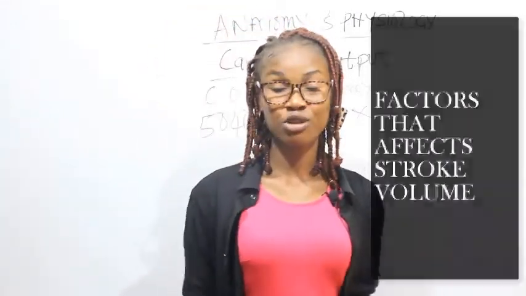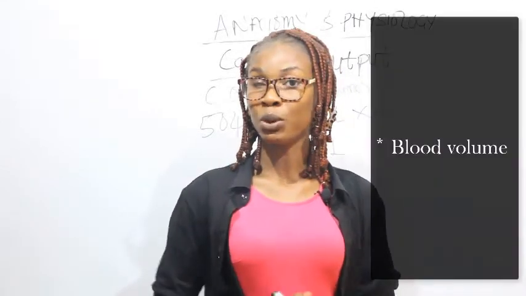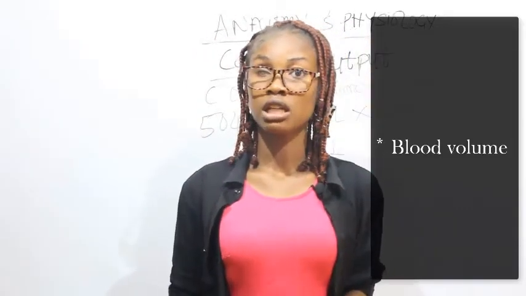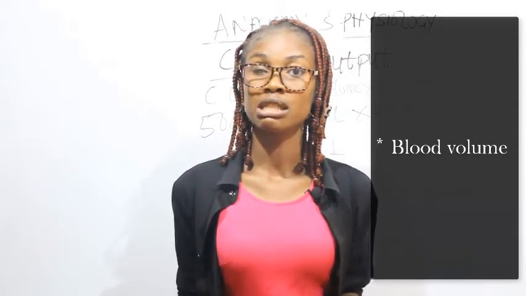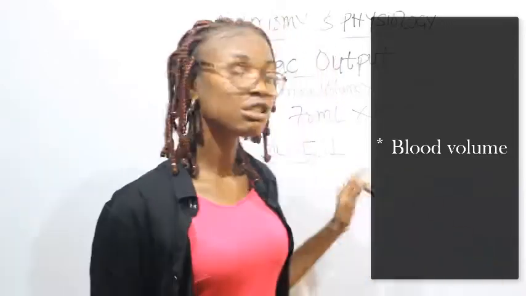Starting with the stroke volume, the volume of blood in the human body is one of the factors that will affect the stroke volume. Because if there is hemorrhage, for example, and the amount of blood in the entire system is reduced, believe me, the blood getting to the heart will be reduced, affecting the cardiac output.